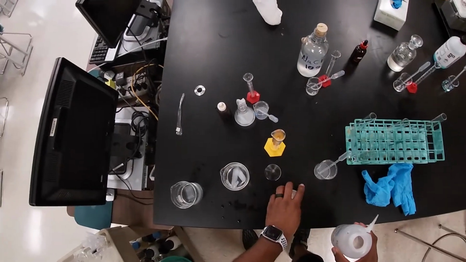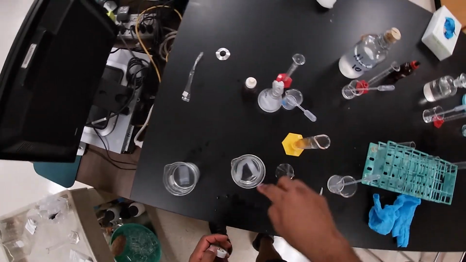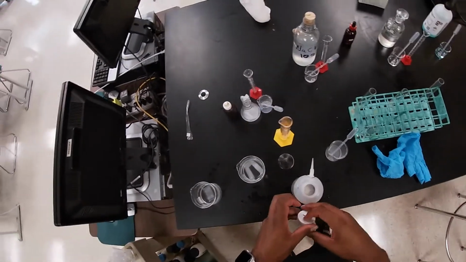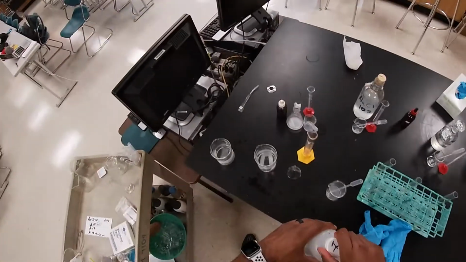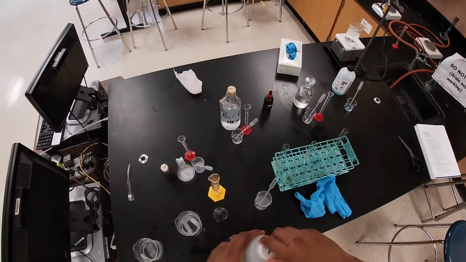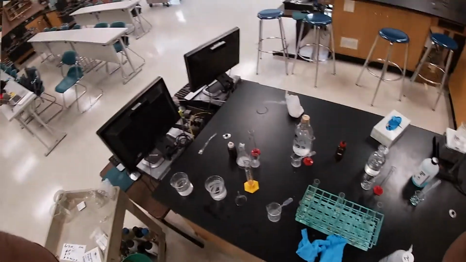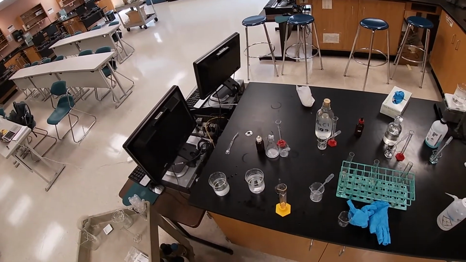Okay, and as we completely submerge it, let's see if I can submerge it completely. There you go. And then once we completely submerge it, the next thing that we have to do is we're gonna get a test of a solution. So now we need 3 test tubes.